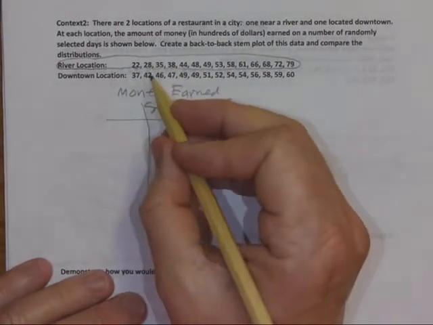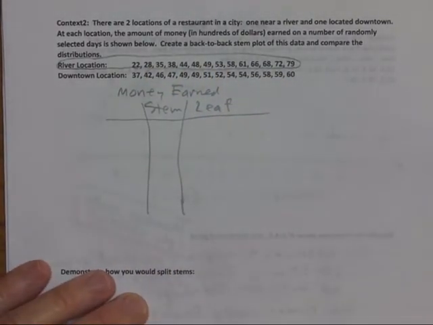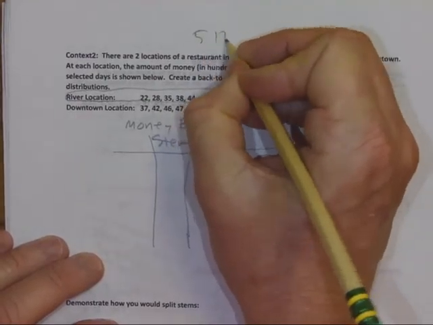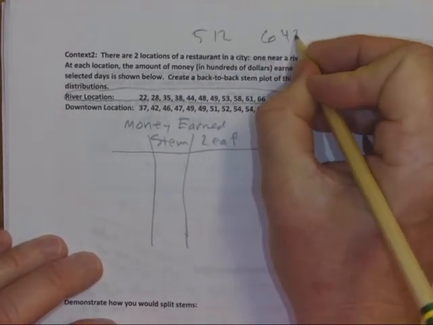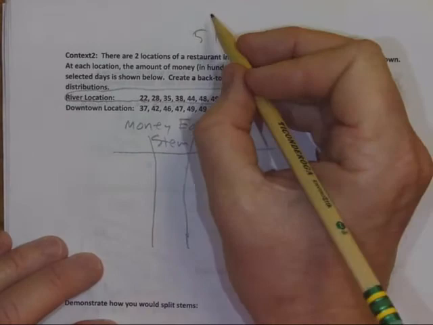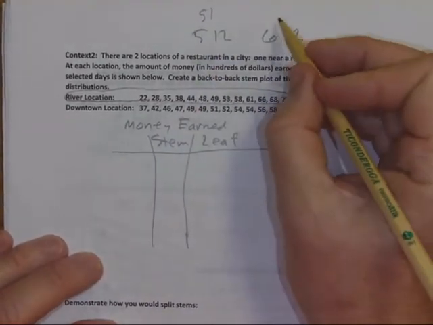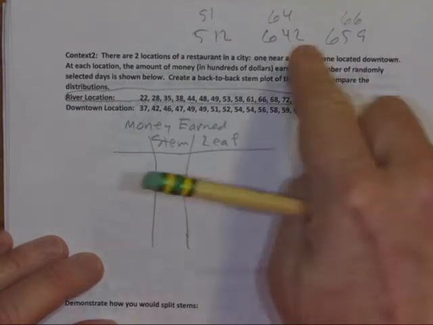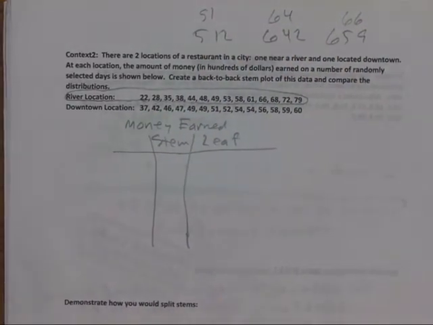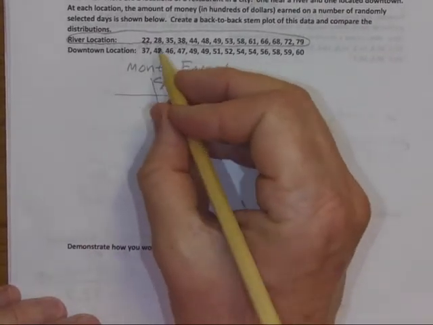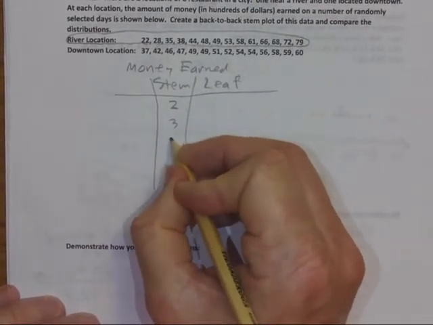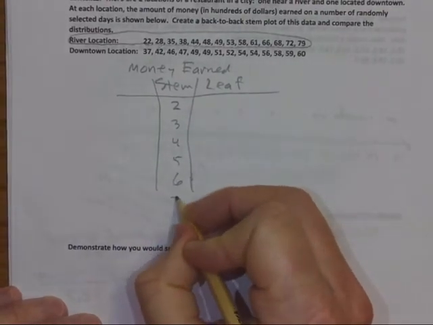All right, and so for the stems, we'll use the tens place of these numbers. And now, by the way, if you had numbers that had more than two digits, like let's say your numbers were like 512 and 642, you could round these. You could say, well, I'm going to use just 51 and 64, and like if you had 659 and 66, I'll use those values for my stem and leaf plot. But let's just go ahead and do this. And so the stems are my tens places, so they're going from 2 to 7. So 2, 3, 4, 5, 6, 7.